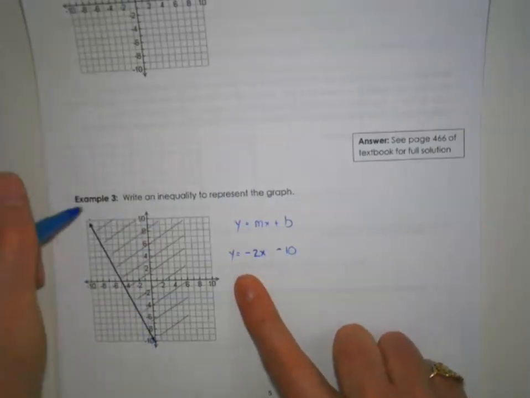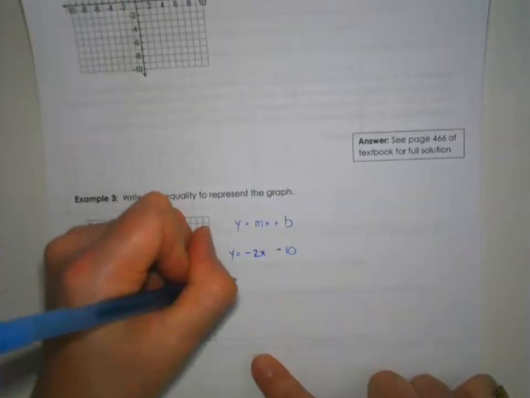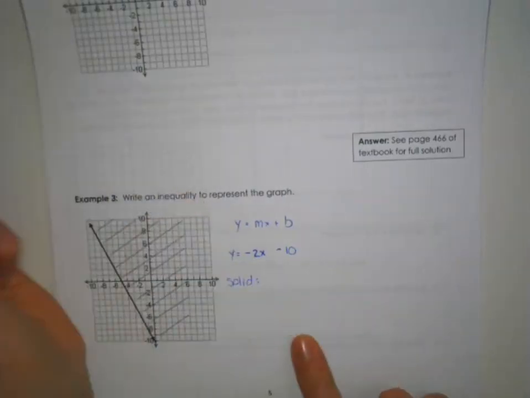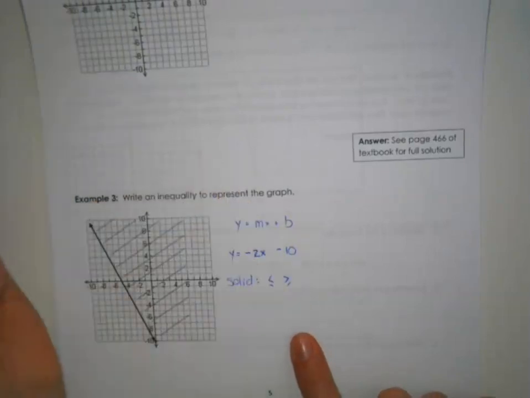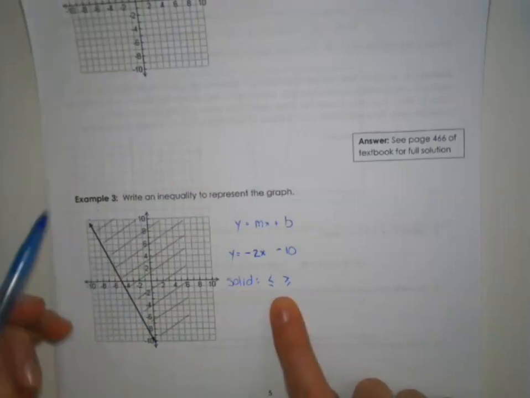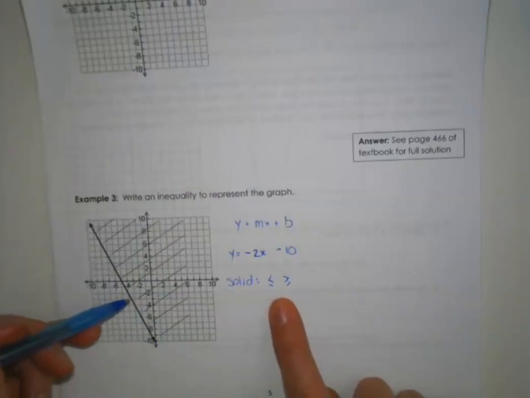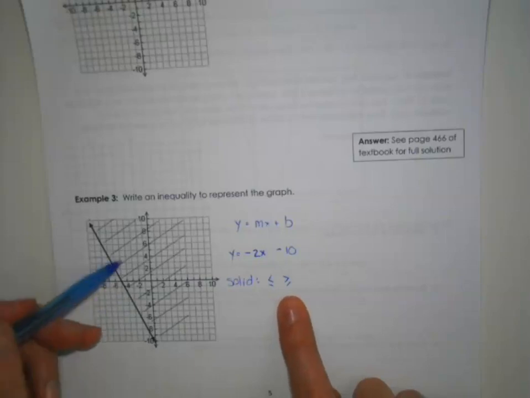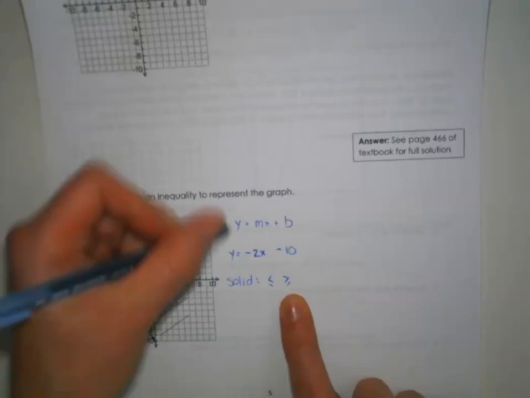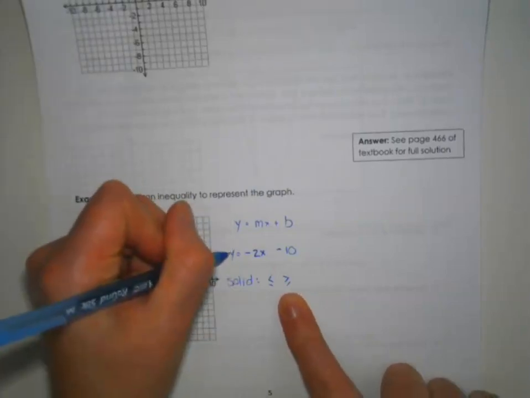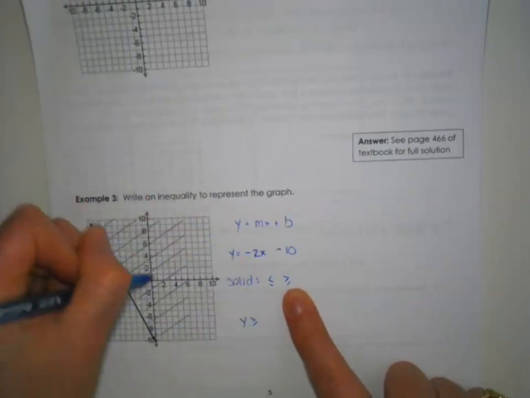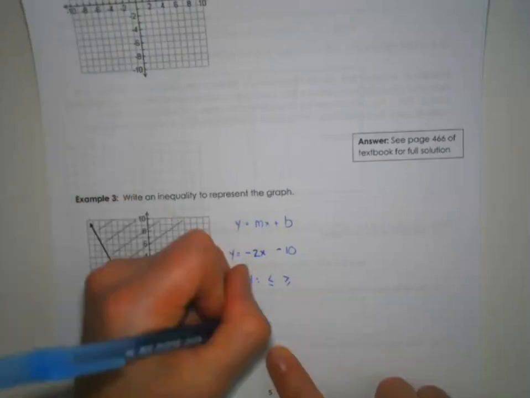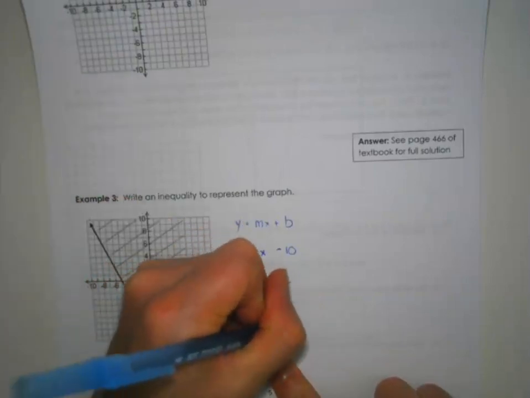Now we want to think about the fact we have a solid line. So that means we're going to be working with either greater than or equal to, or less than or equal to. So all we need to do is figure out which one of these. We're shaded above the line, so it's going to be greater than or equal to. If you wanted to, you could always try a test point to make sure. But as of right now, I would say we're looking at y is greater than or equal to negative 2x minus 10, because we're above the line and it's solid, so it has to have the equal to.